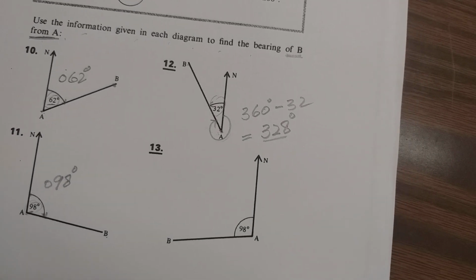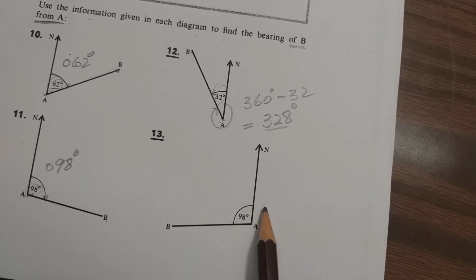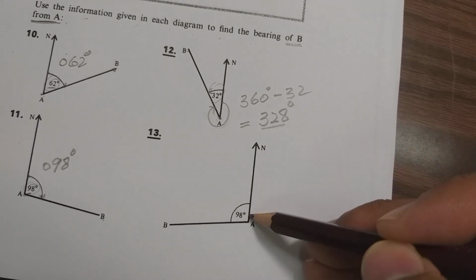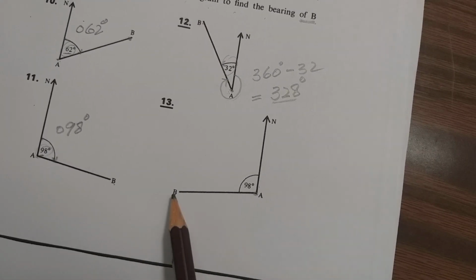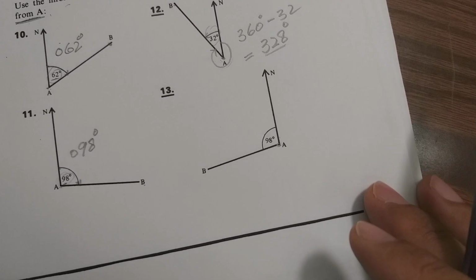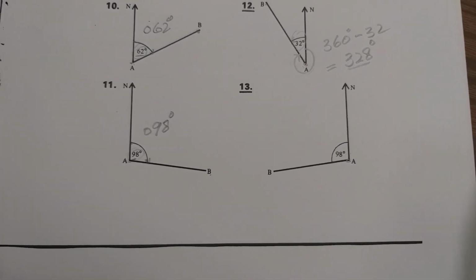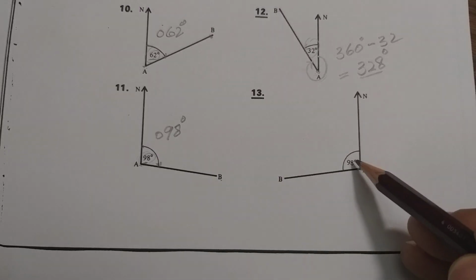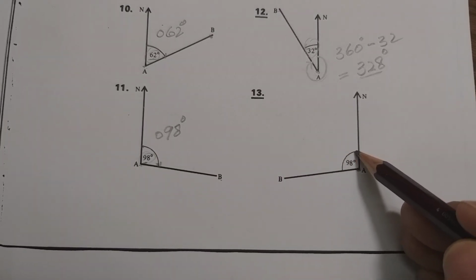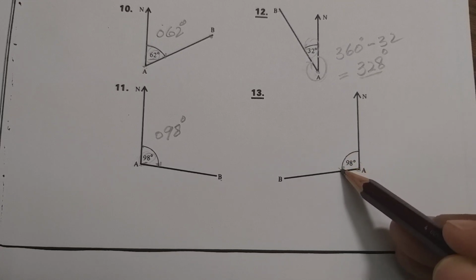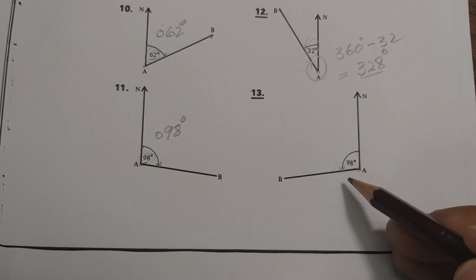Again, one more example regarding bearings. We are given the diagram. In this diagram, this is the north line, this is the point A, starting from A to B. Now again we are given the angle here. If you observe, this is 98 degrees, and this movement is a rotation from north to B anti-clockwise.